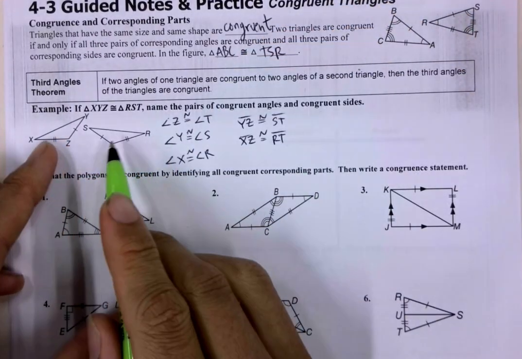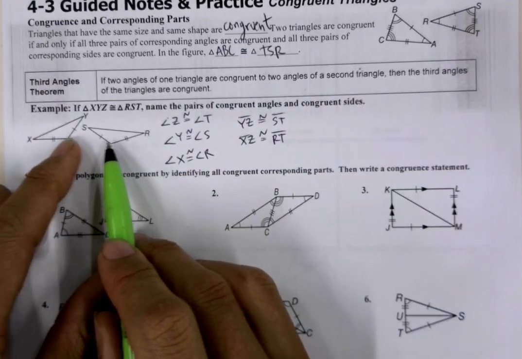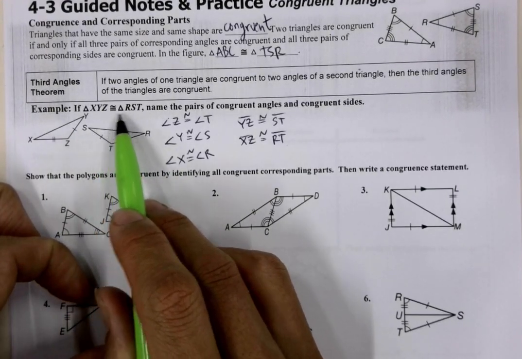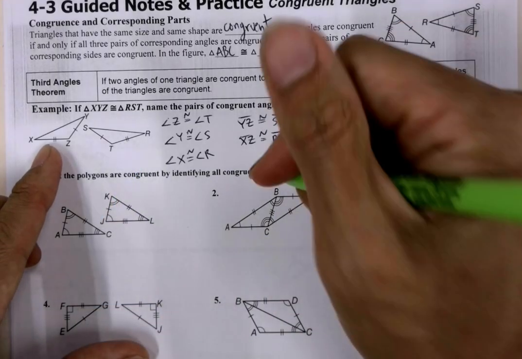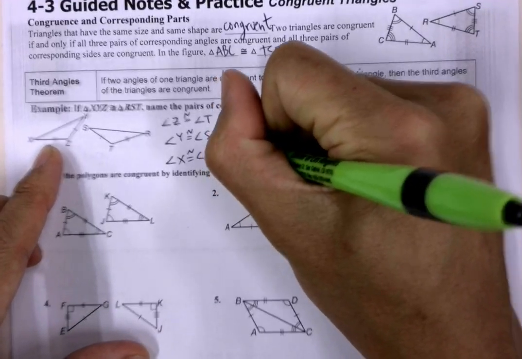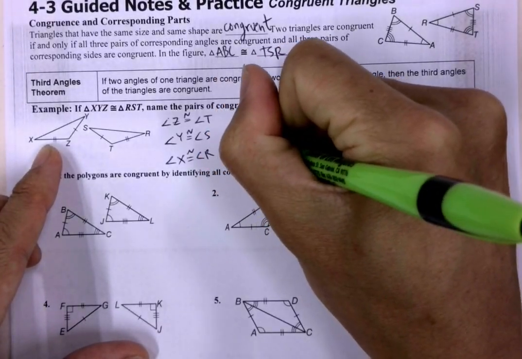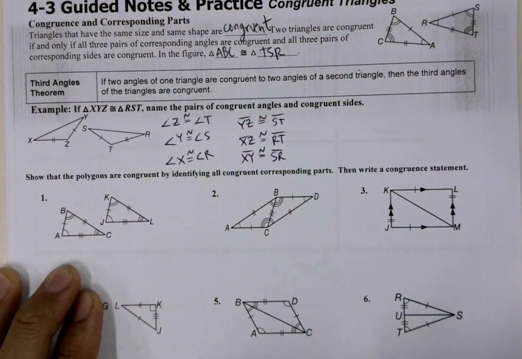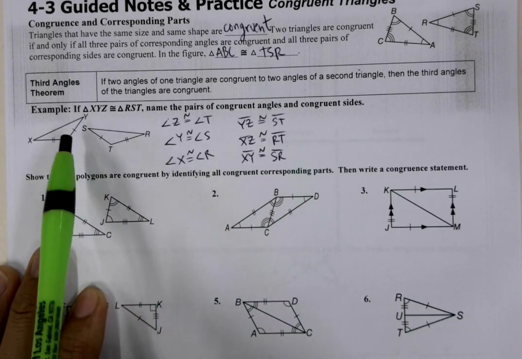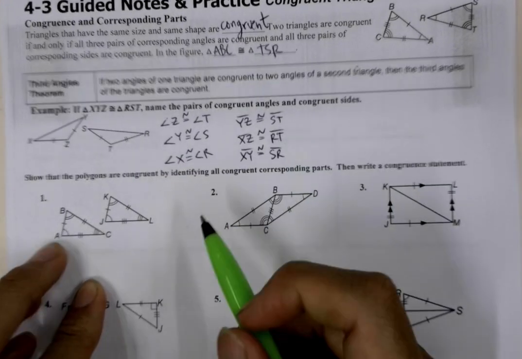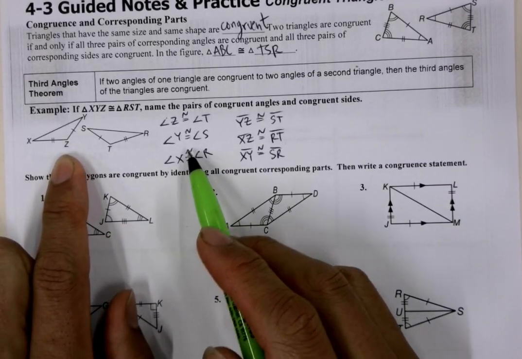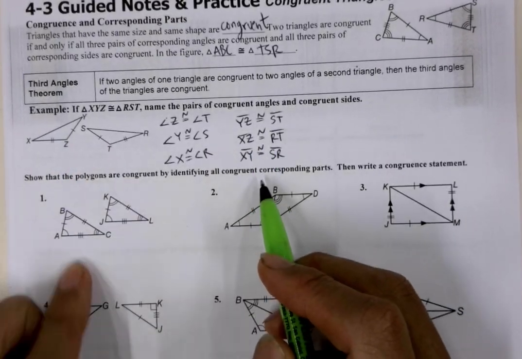And then lastly, if these two sides are congruent, then that third side is congruent too, and also we're given that the two triangles are congruent. So we have XY congruent with SR, like so. So if two triangles are congruent, that means all three of their corresponding angles are congruent, and all three of their sides are also congruent.